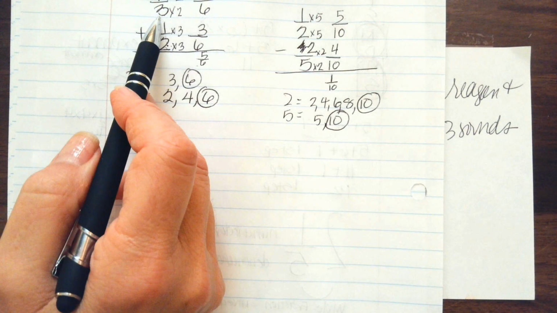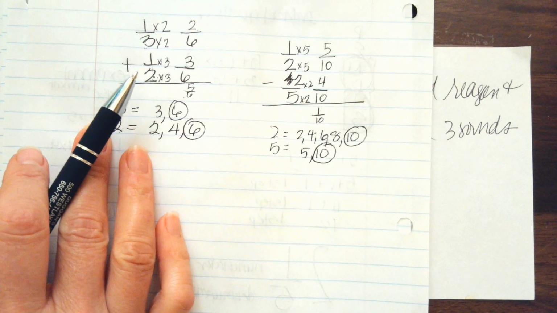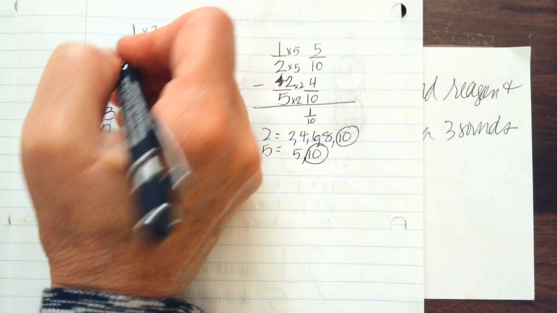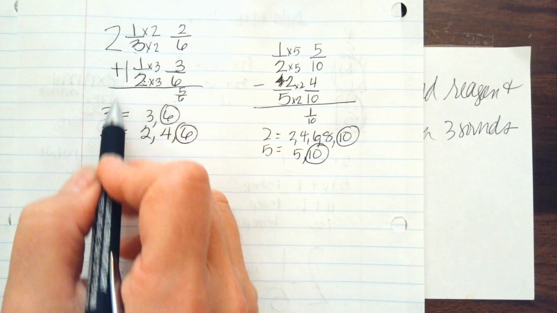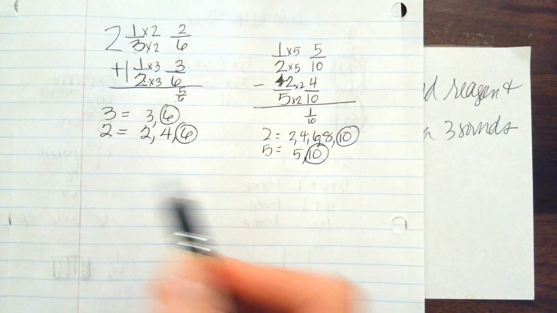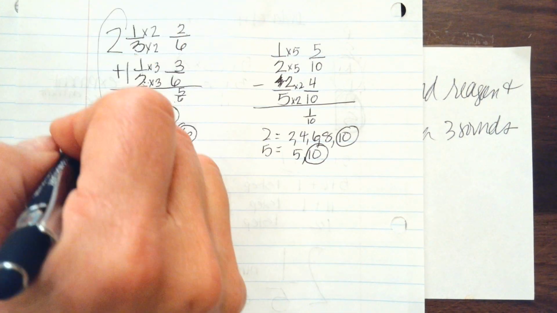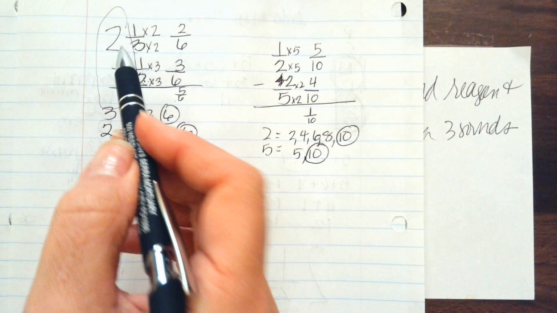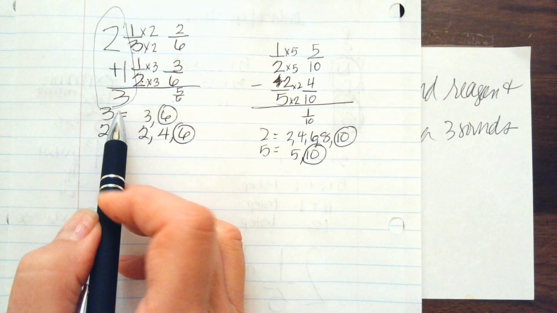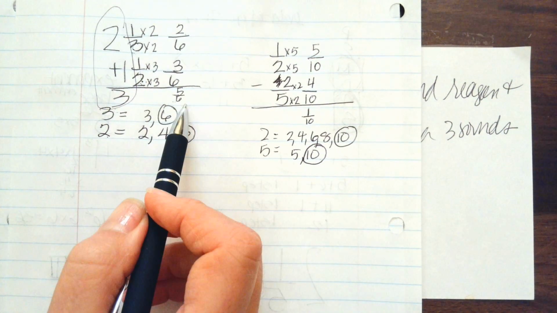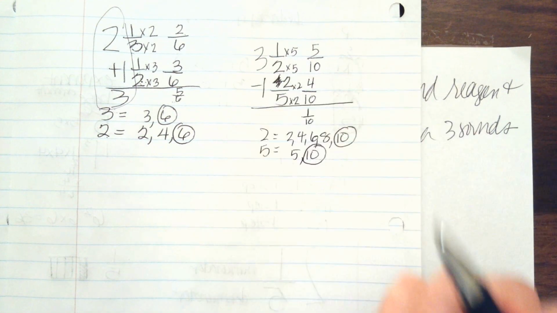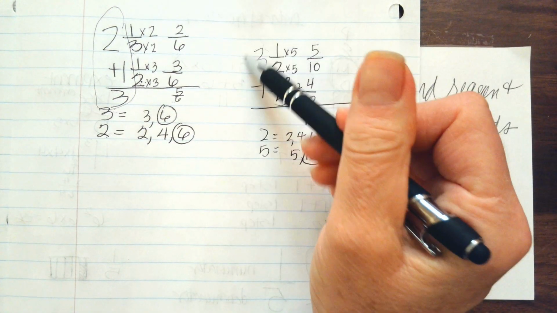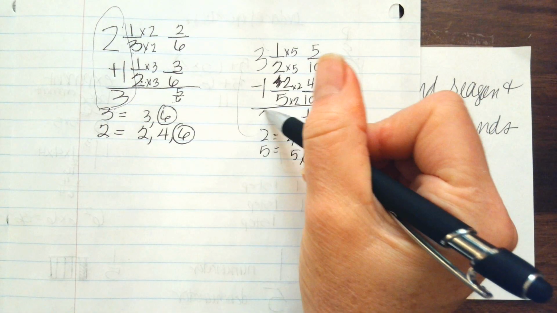Now sometimes there is a mixed number involved in this as well. So suppose my original problem was 2 1/3 and 1 1/2. I would do all these same steps, and then for my last step, I would add these whole numbers. 2 plus 1 is 3. So my answer would be 3 5/6. And then same thing with this. If this was a 3 and this was a 1, my last step would be to do 3 minus 1 is 2.